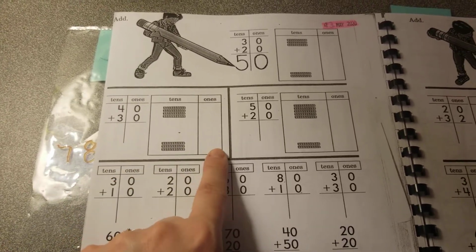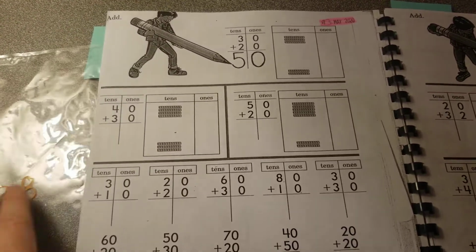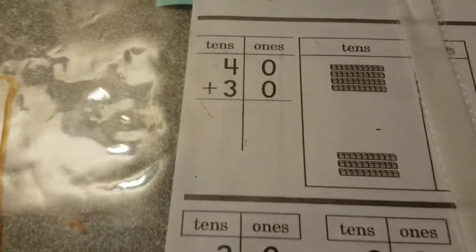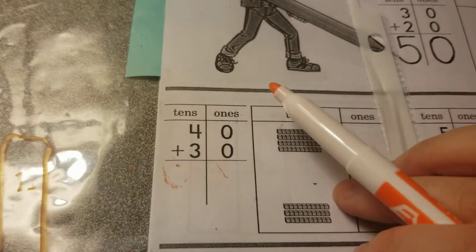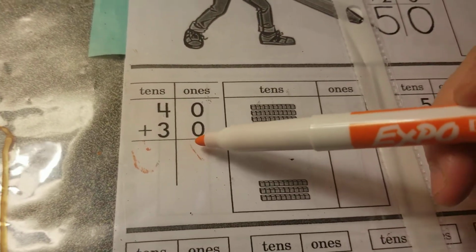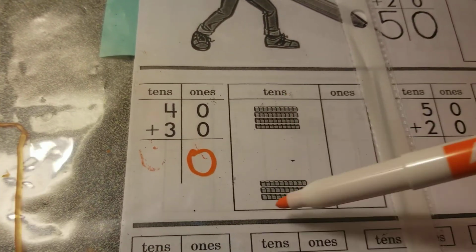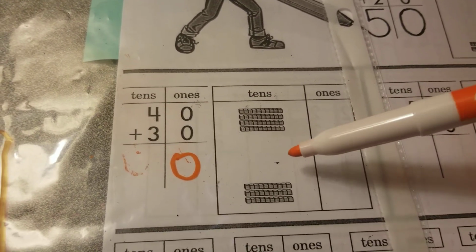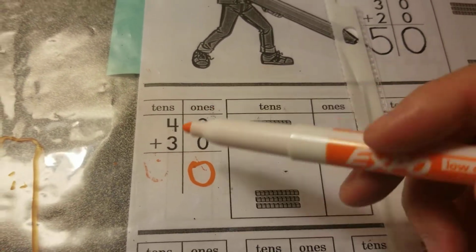So remember, we look at the ones spot, and there are 0 individual units, so we would write down 0. And then you would add up your tens. Start with the bigger number, 4, and then add on. So 4, 5, 6, 7. So counting on.